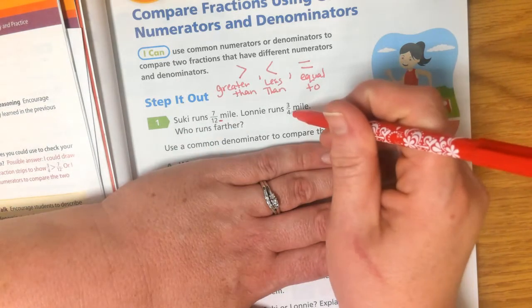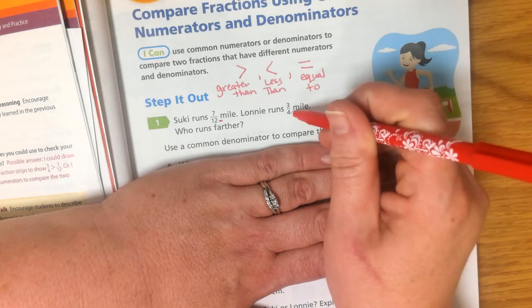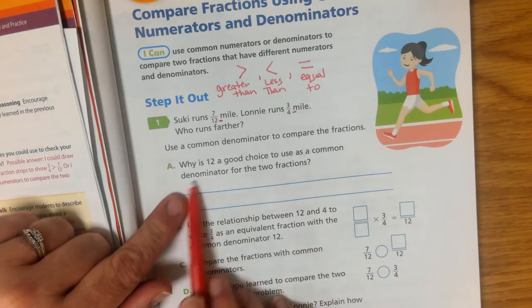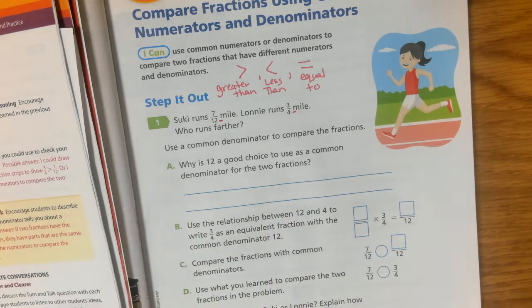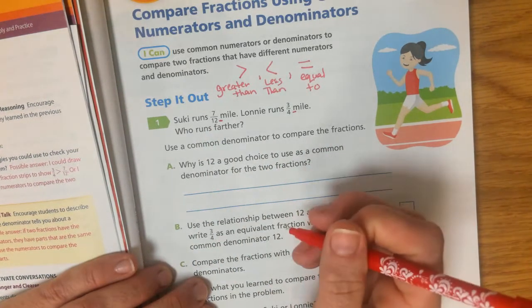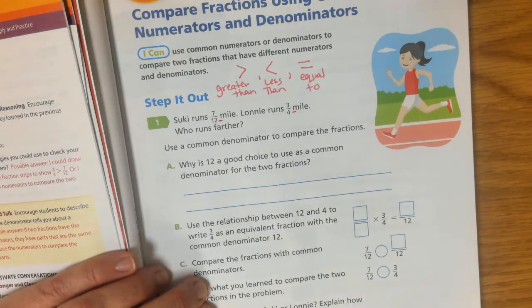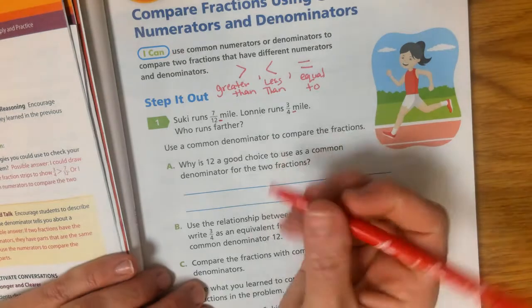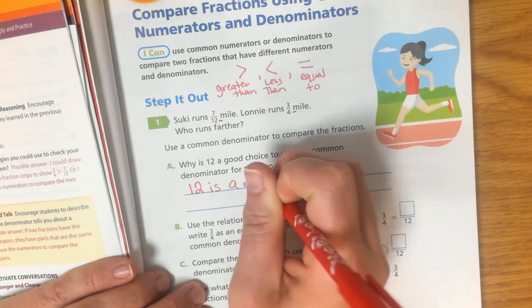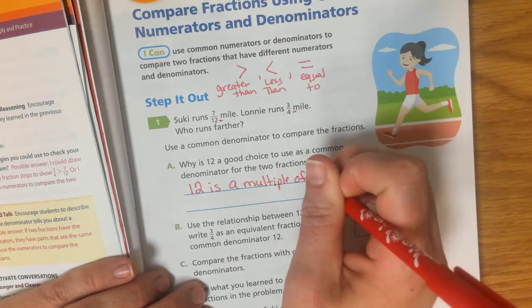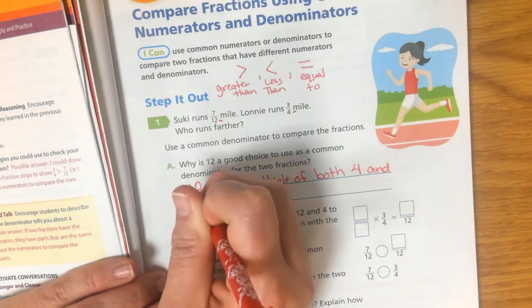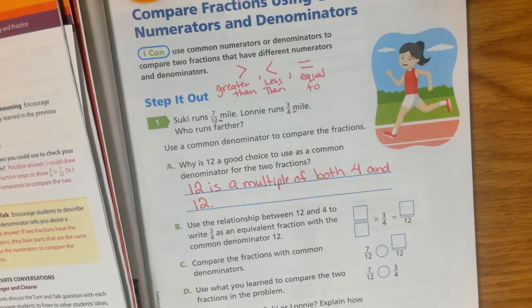Well, I know that 4 times 3 is 12, right? So why is 12 a good choice to use as a common denominator for the two fractions? Because 12 is a multiple of both 4 and 12, meaning I can multiply 4 times 3 to get 12. So that's why it's a good choice to use.